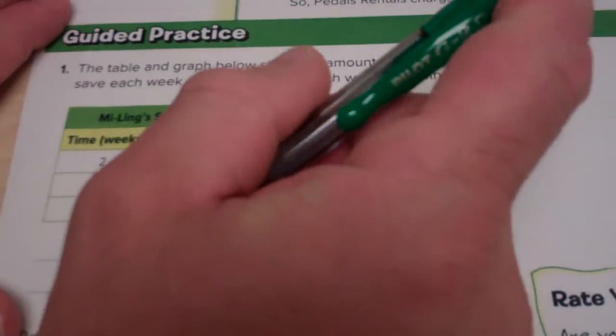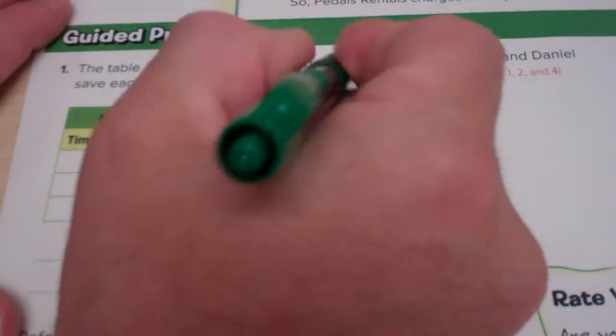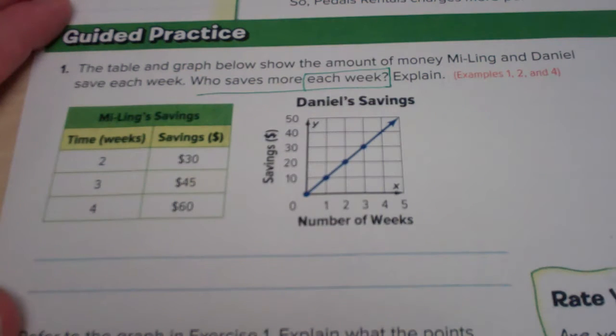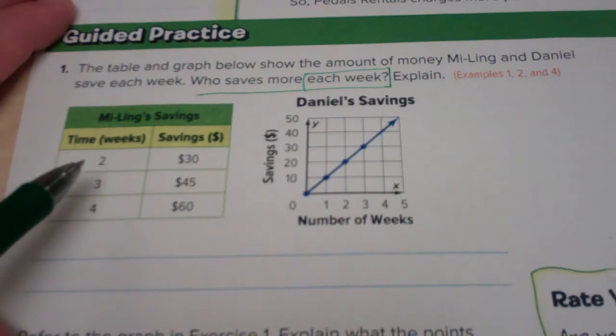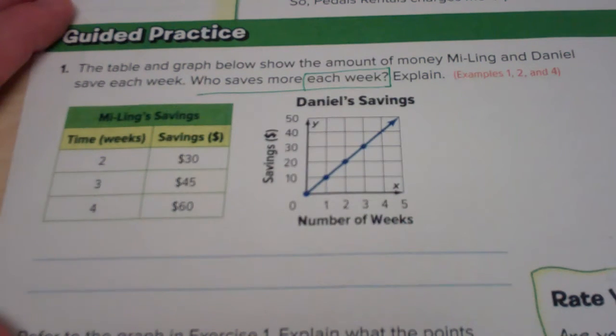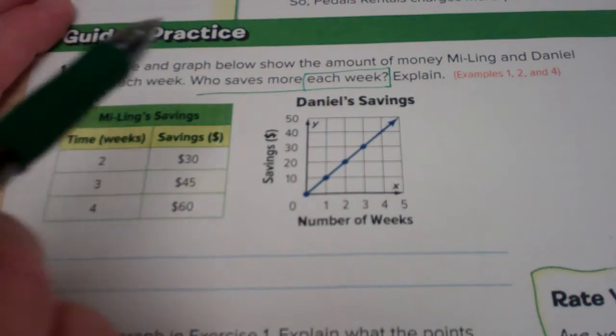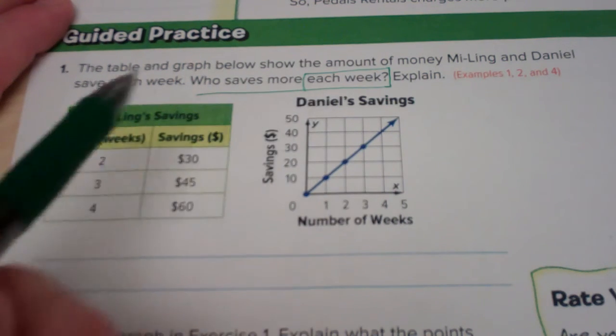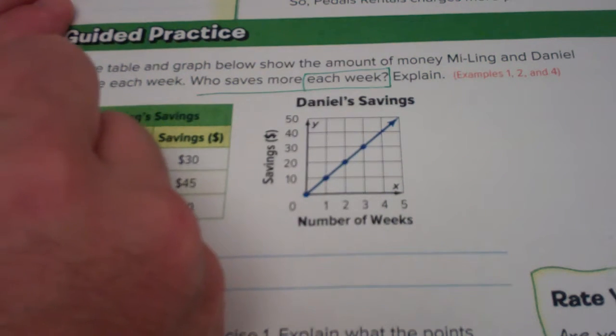First of all, who saves more each week? We're talking about 1 week, so they're asking you to go to a common denominator of 1 week, or what is called a unit rate, right? How much per 1 week? Alright. Problem is this one doesn't start with 1 week, it starts with 2 weeks. Alright, but we know how to go to a unit rate, I hope. Which one makes more sense? Well, they told you what order, how much money each week, right? So they want it in the order of dollars per week.